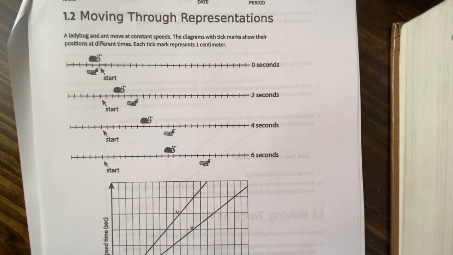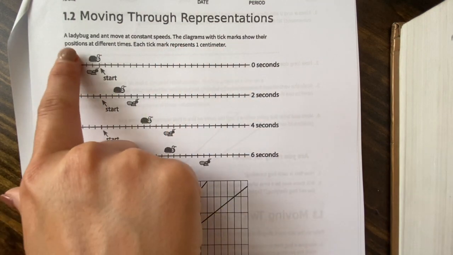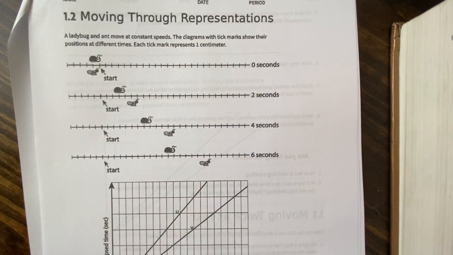Constant speeds would be, for instance, if you're driving, like I remember we did this in class. We would walk and then we would stop and then we would walk faster and then we would stop and then we would walk slower. And that is a changing speed, okay? Moving at a constant speed means that you're going the same exact pace. You're not slowing down and you're not speeding up. The diagram with ticks marked shows the positions at different times. Each tick mark represents 1 centimeter.